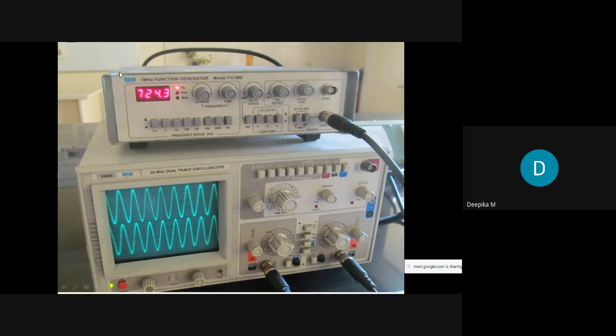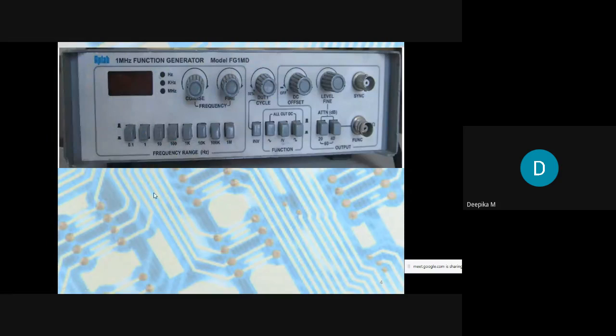The upper instrument is called the function generator, and the one below is called the CRO. The function generator is one which generates the voltage signal with a different frequency, a different pattern and a different amplitude.